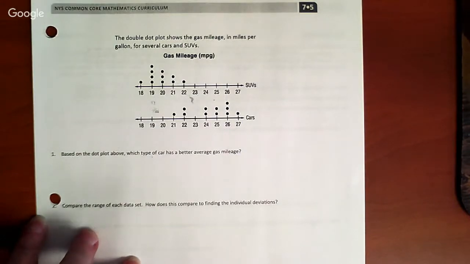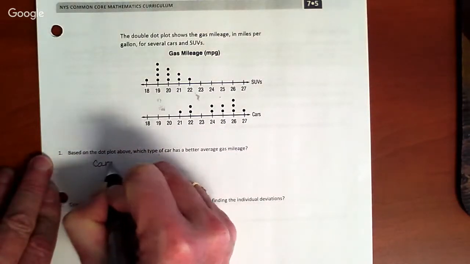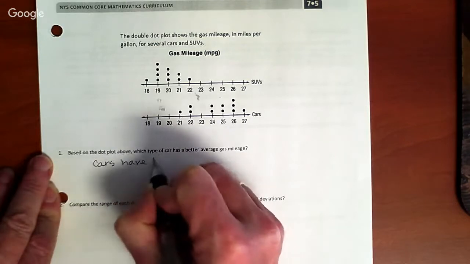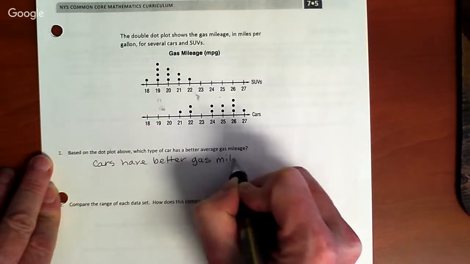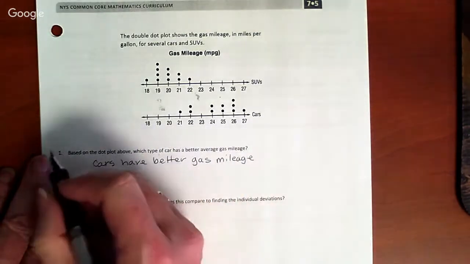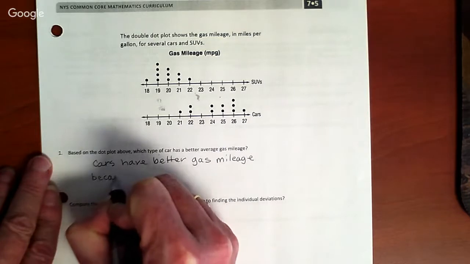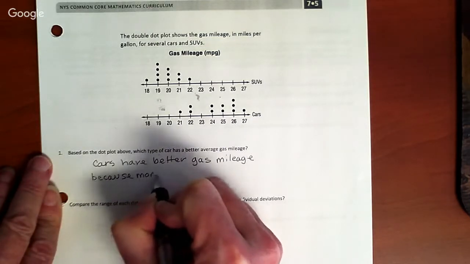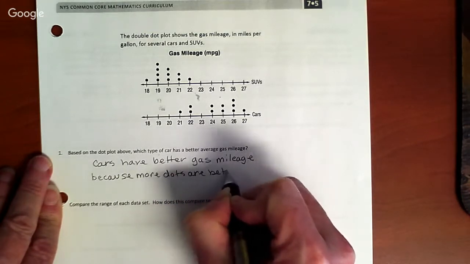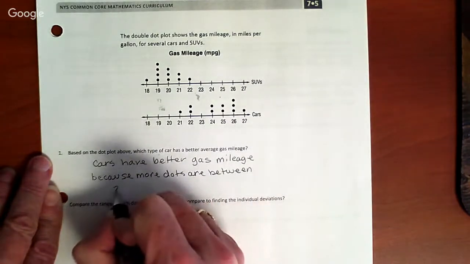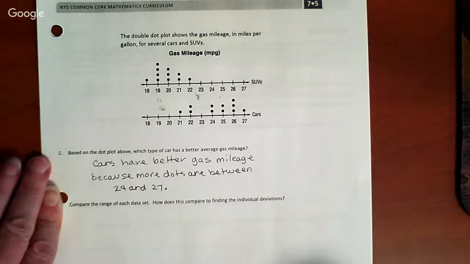Now, on this, it says cars have better gas mileage because more dots are between 24 and 27.